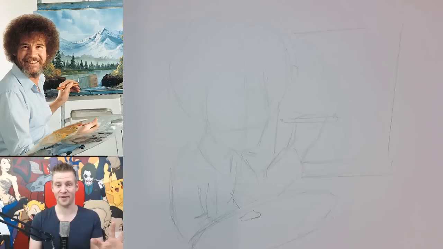So now that I have the very rough basic shapes of Bob Ross ready to go, I can start to add the details, and then we can focus on some of the key aspects of his features, such as the face.